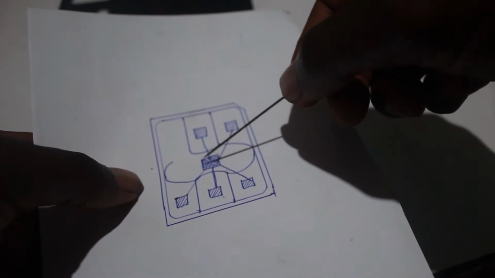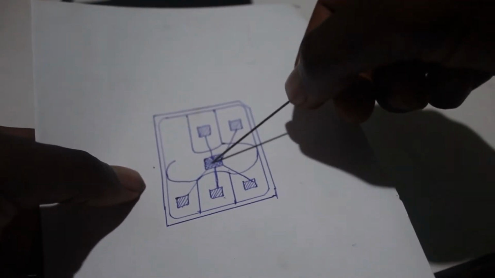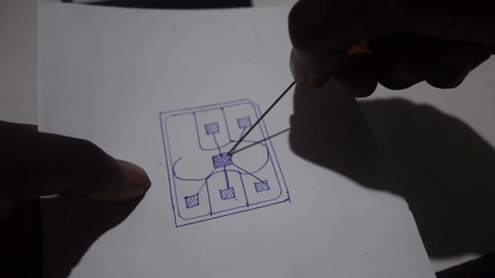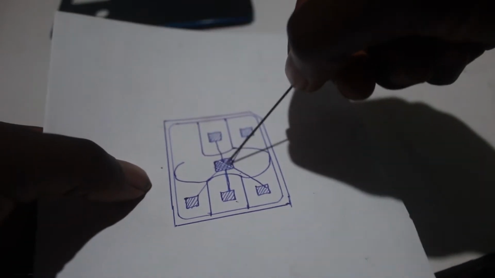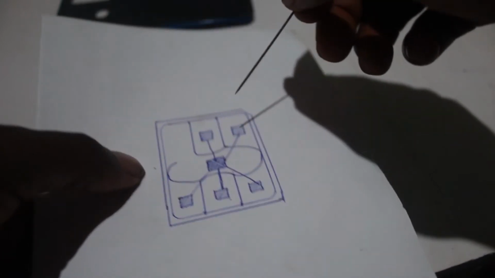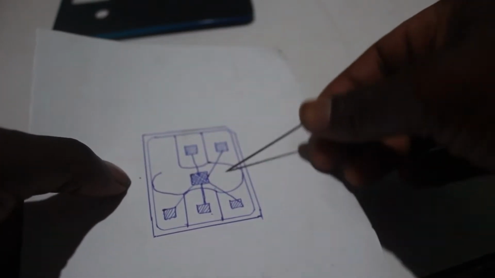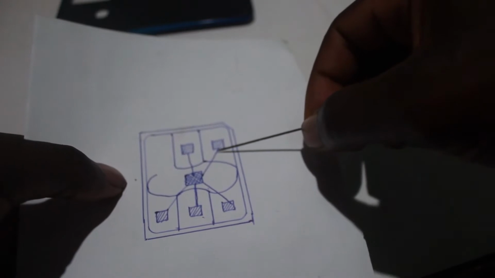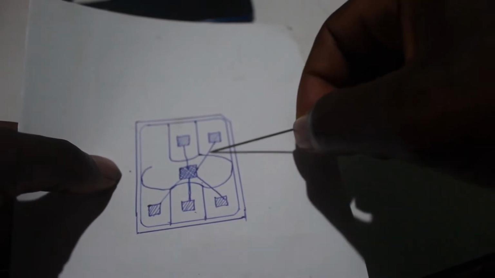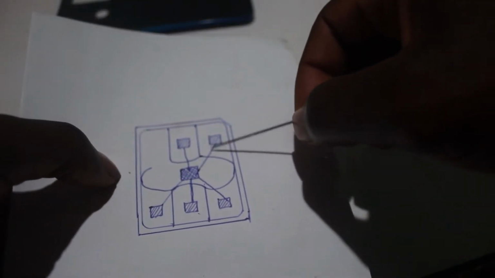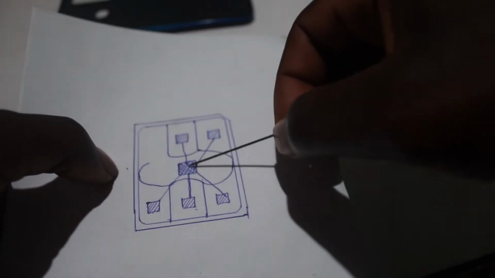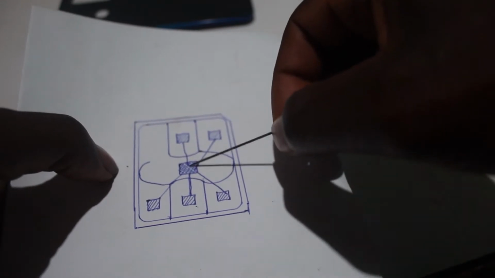They send a message to the central SIM, and this one sends a message, and this one sends a message. All of them send the message to the central chip for access or communication. So in this video we are going to scratch the SIM card, and in scratching we are going to disconnect this portion, so that this portion of the SIM card should not be connected to the main chip.